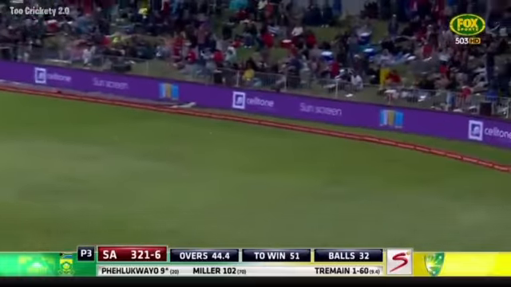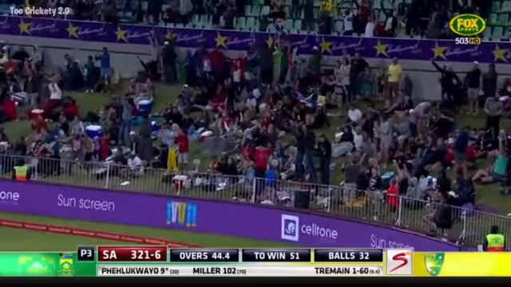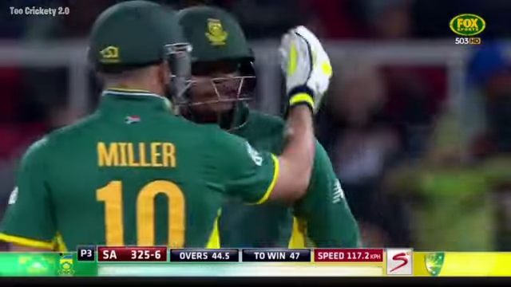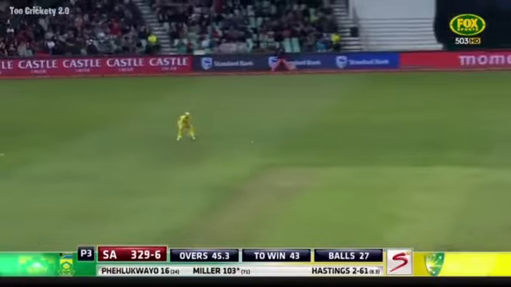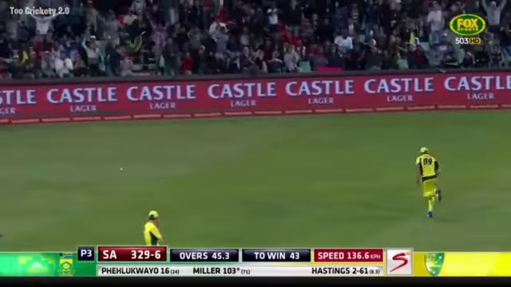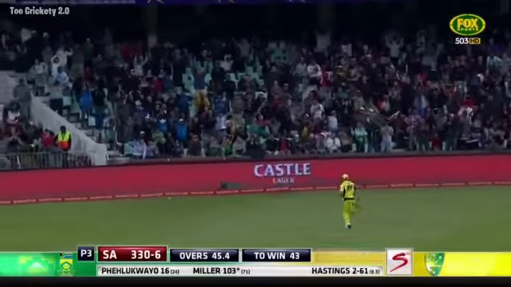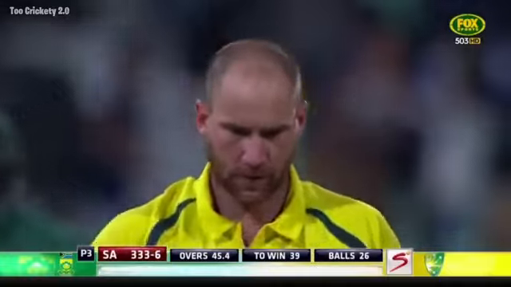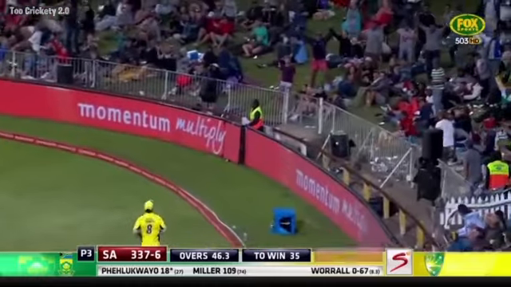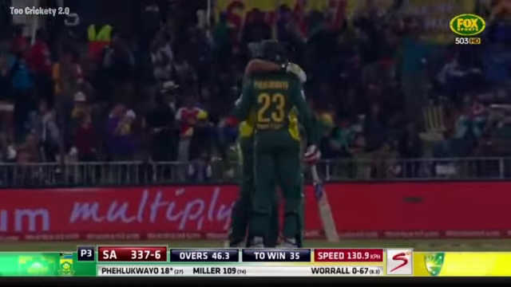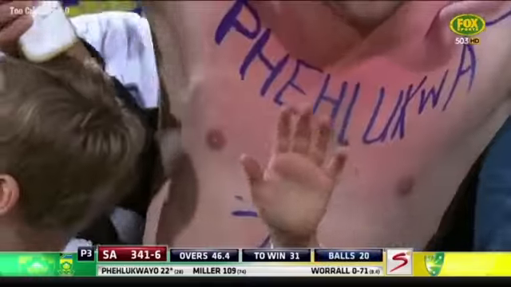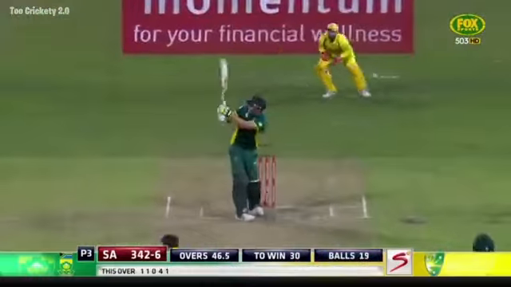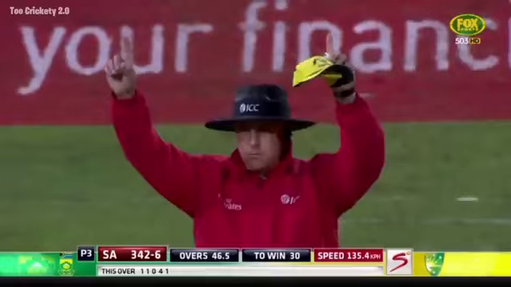A contribution from Andile Phehlukwayo, who's been content just to try and nudge it about. Oh dear, oh dear, oh no. Oh, 4 runs. Don't need that, don't need it at all. He's hit that, all right. One bounce and over the rope for 4. Oh, yes. Oh, what a shot. Just a little jab off the hip, and it's at the ground.